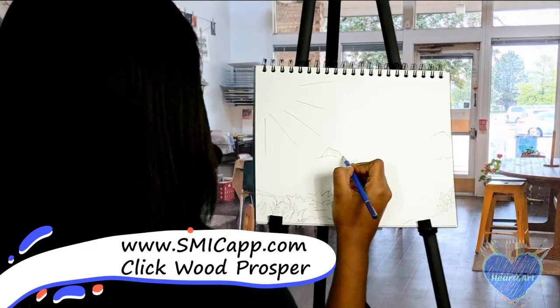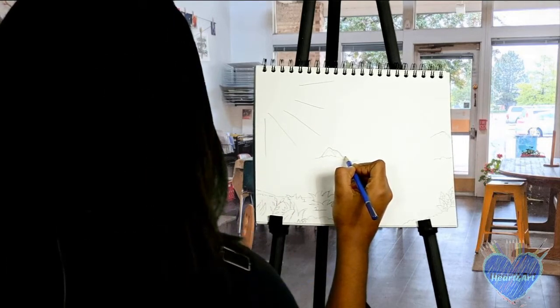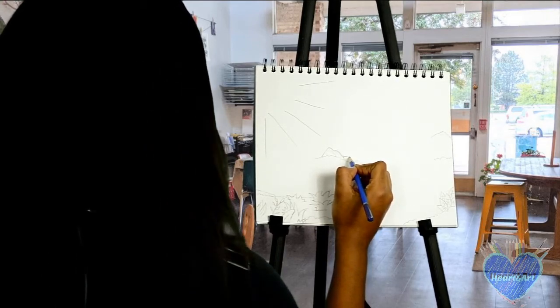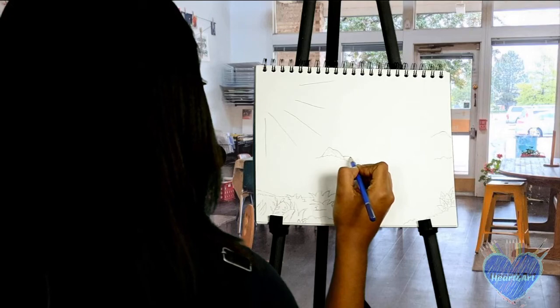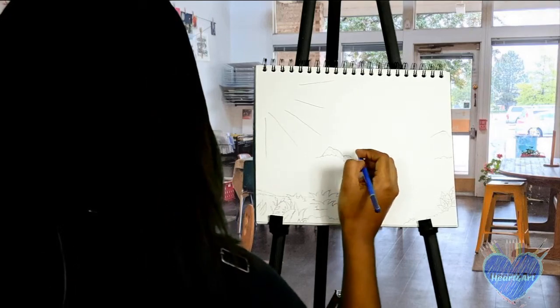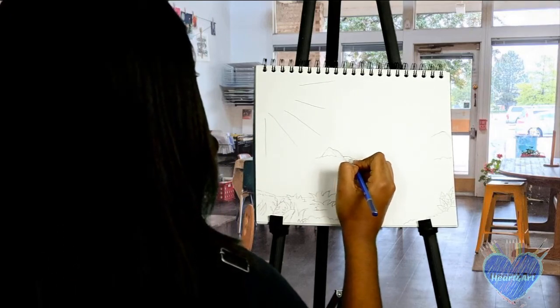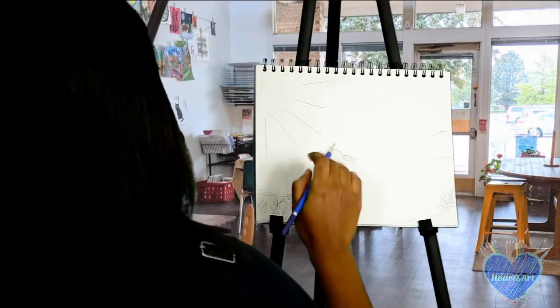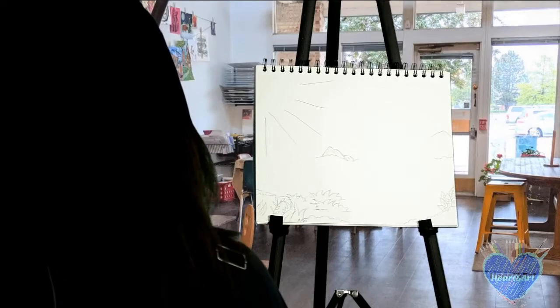Then draw the other mountain that's smaller beside it. Okay, and on that you can give it that rough kind of sketch. It just makes it look a little cooler there.